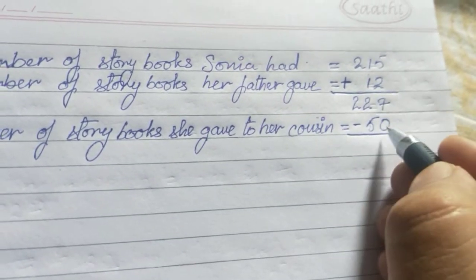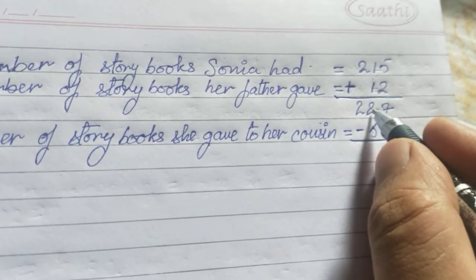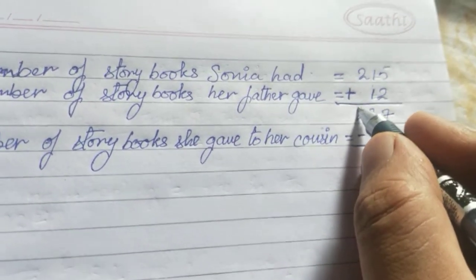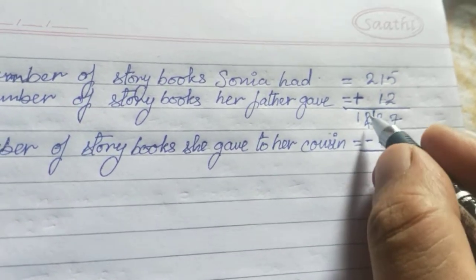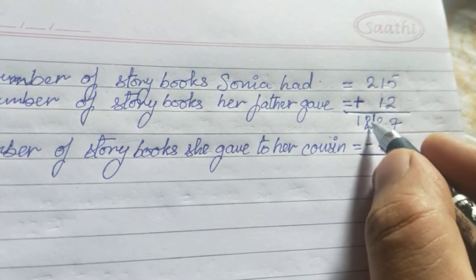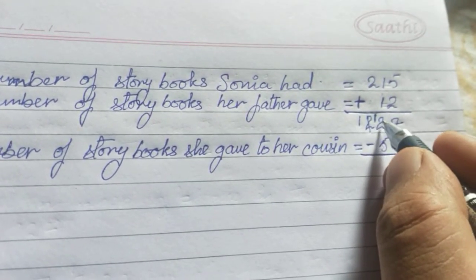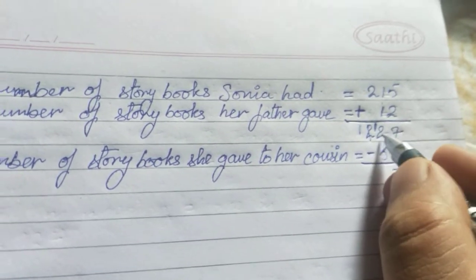So 7 minus 0 will be 7. Now you cannot minus 5 from 2, so you'll bring 1 from here. When you bring 1 from 2, 1 is left over here and 1 is brought over here. When you bring 1 over here, this number becomes 12, isn't it?